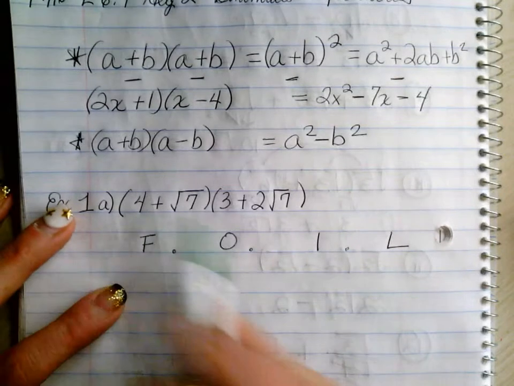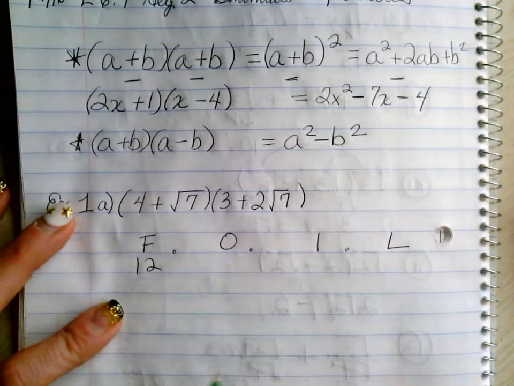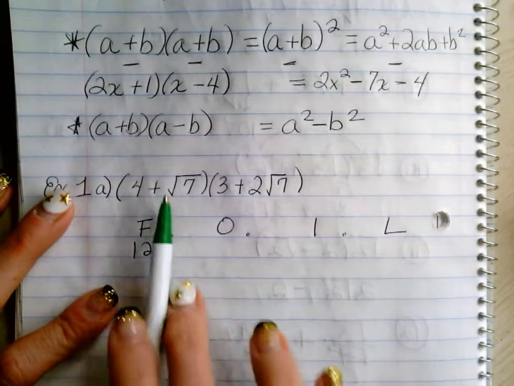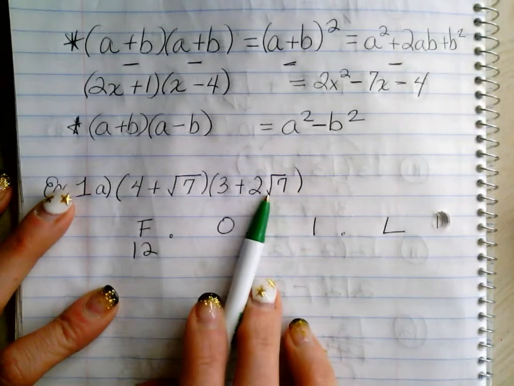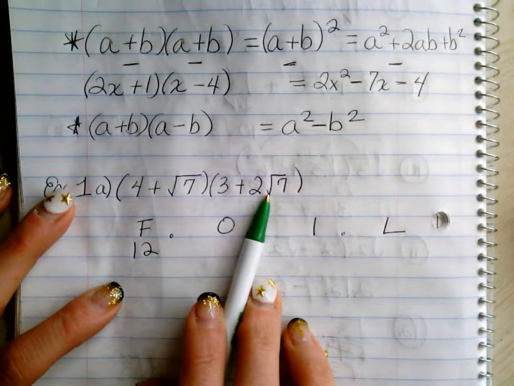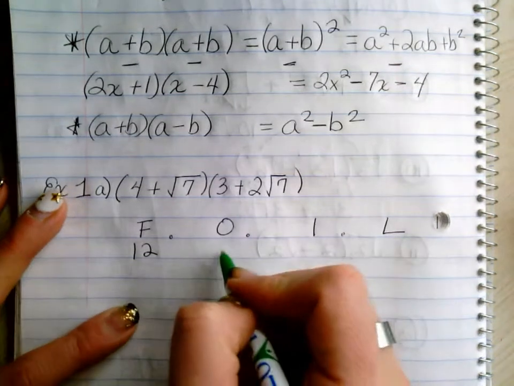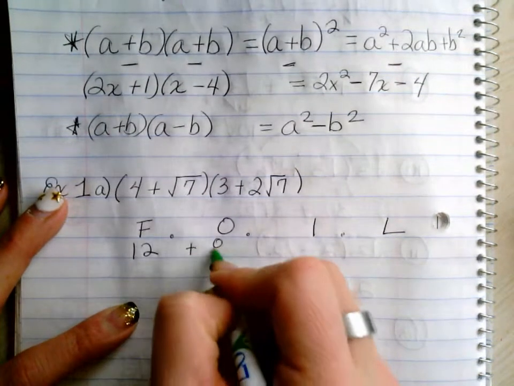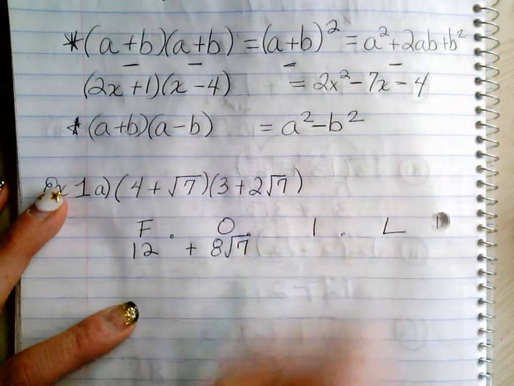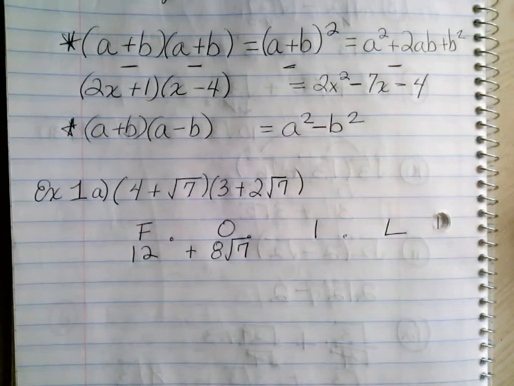The product of F is 12. The product of O, 4 times 2 radical 7, is going to be 8 radical 7.